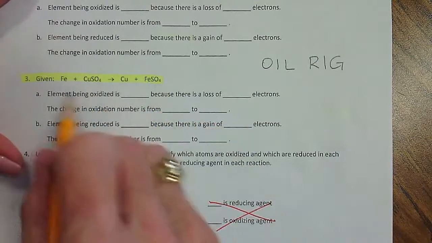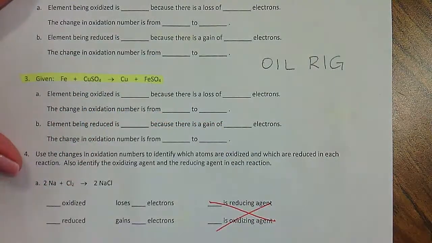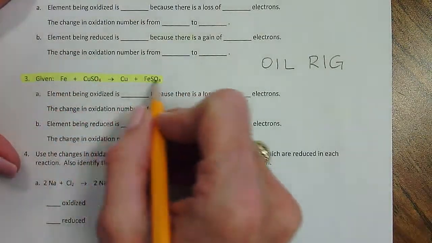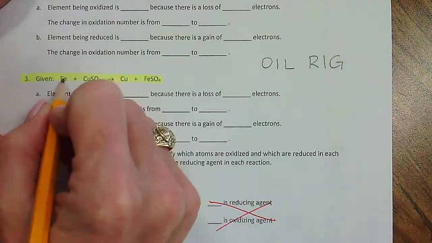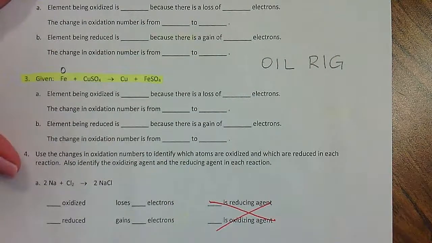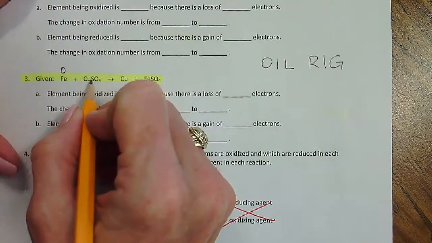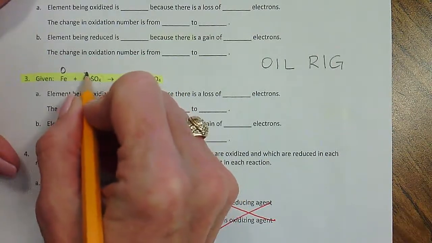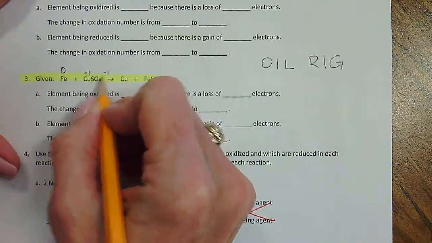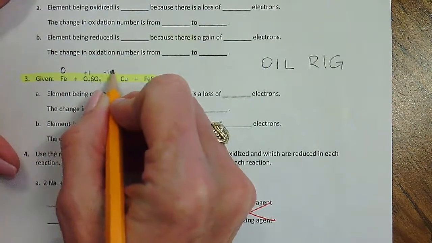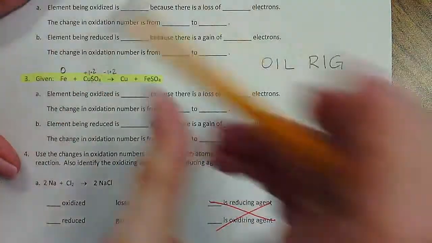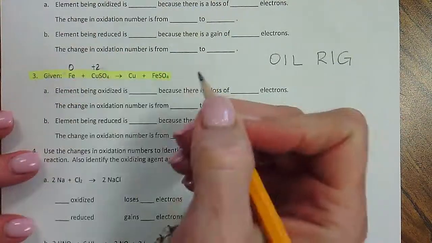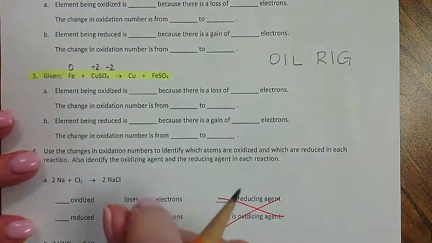So looking at this reaction, iron plus copper sulfate yields copper plus iron sulfate. This is a single replacement reaction, and iron has replaced copper. So I like to go through and assign all the oxidation numbers. Iron is in its free state, has an oxidation number of 0. Copper, when you uncrisscross oxidation numbers, this is sulfate, so that would be +1, -1. Well, sulfate is not -1. Sulfate's -2, which means I'd have to multiply both these by 2 to make them correct. So that makes copper having a +2 charge and sulfate having a -2 charge.